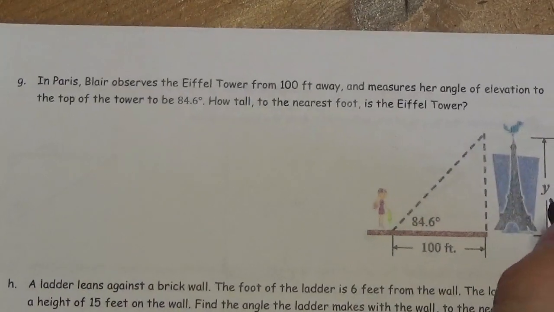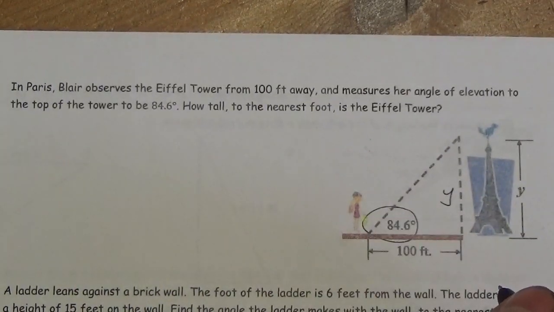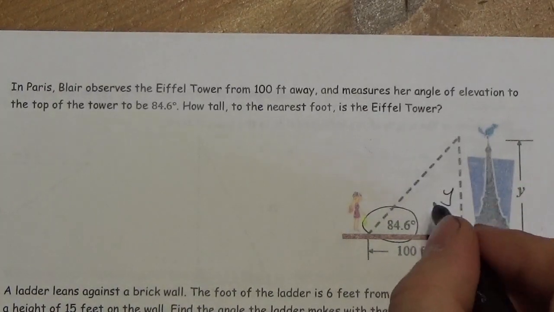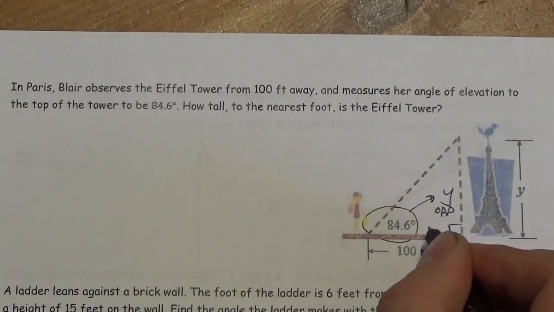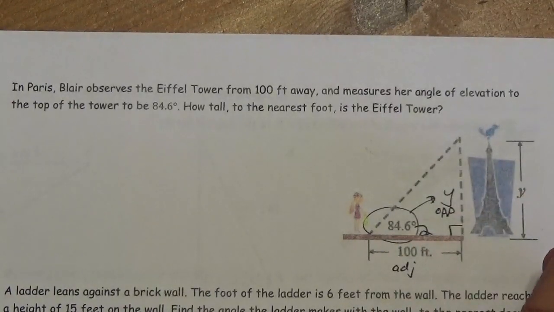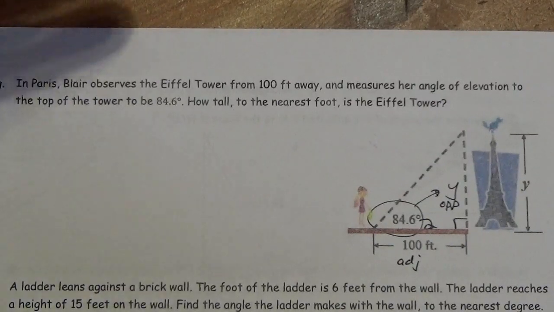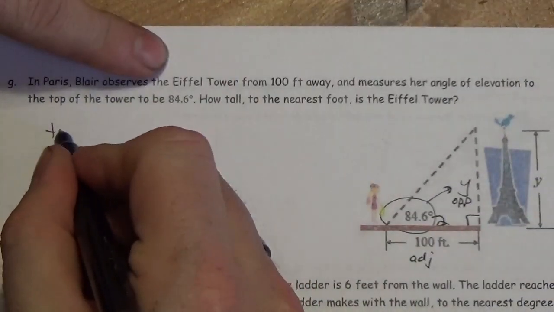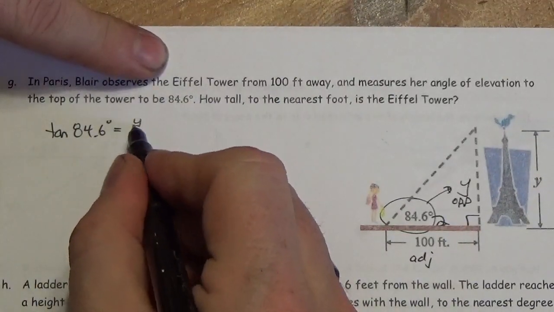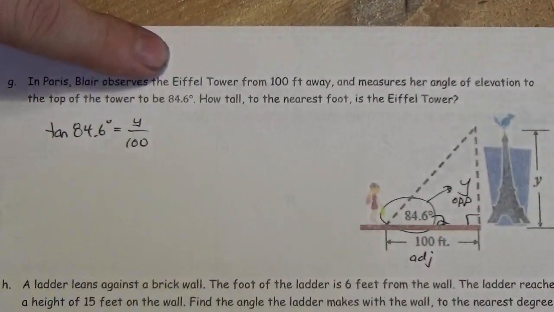So what you want to figure out here, if you can see the diagram here, is the y. So here's the angle that's significant in this problem, and it's going to help me label the parts of the triangle here. I am looking for the opposite side, but I gave you the adjacent, the 100. I don't have any information about the hypotenuse. So I need a trig ratio that only works with the opposite and the adjacent. And the answer to that is it's got to be the tangent. So the tangent of that angle, 84.6 degrees, is going to equal the y value, and I don't know what that is, that's what I'm looking for, over 100, the adjacent side.